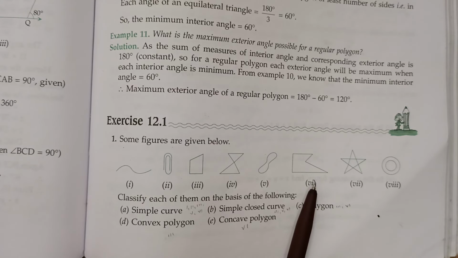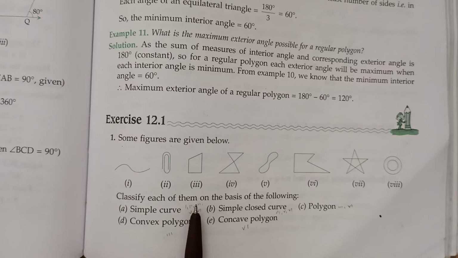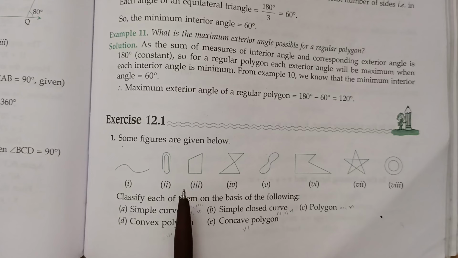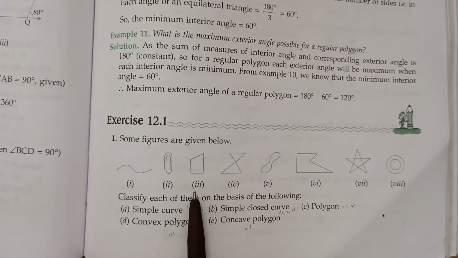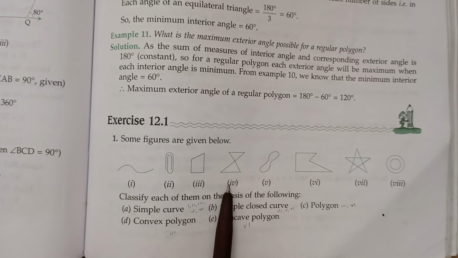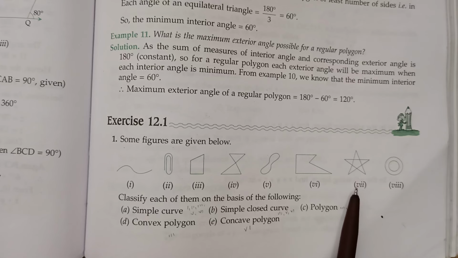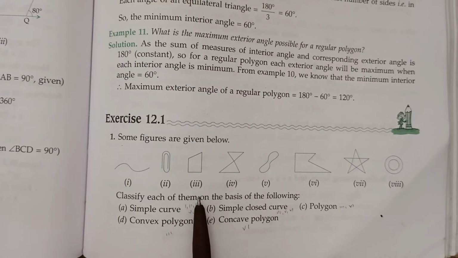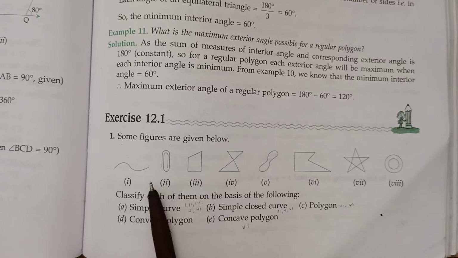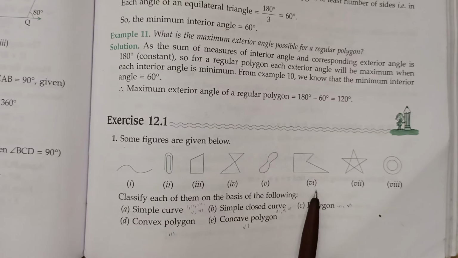Then we come to simple closed curves. Simple closed curves mean what? Which has the same beginning and the end point and do not overlap each other. Okay, so here the third one is overlapping, so it is not there. Fifth, then sixth also. Seventh is overlapping, so it is not a simple closed curve. Then polygon is having straight line segments, so these are not straight, they are curved, isn't it? So third and sixth. Okay.